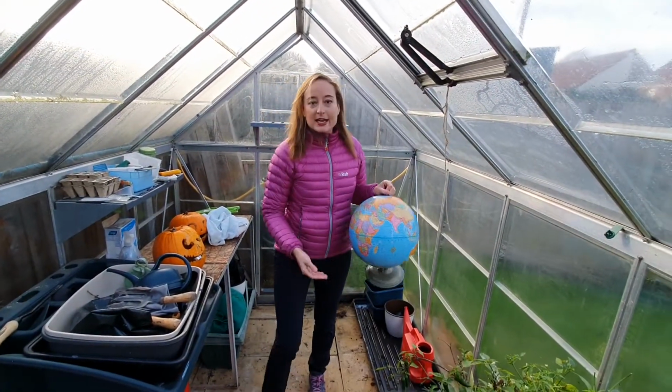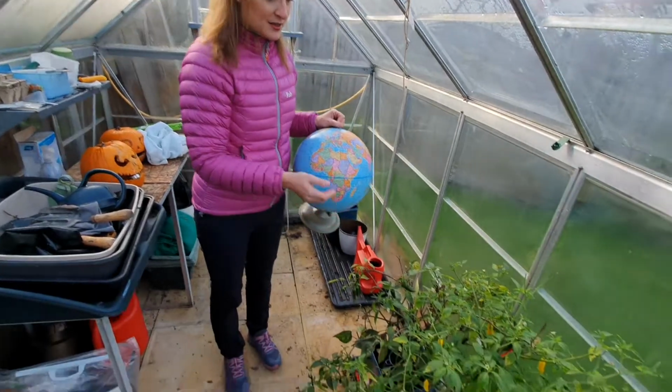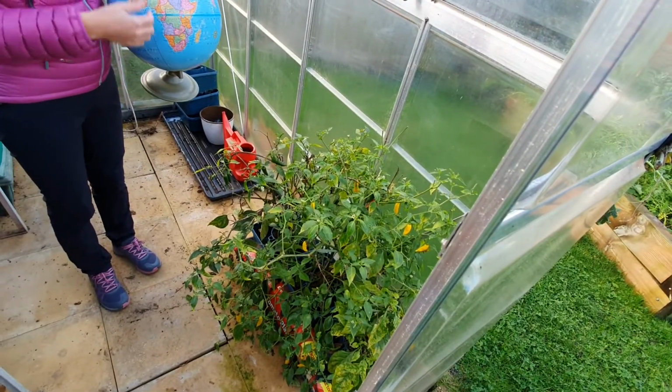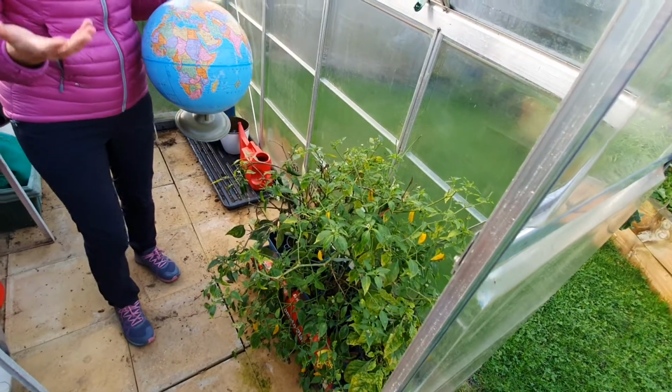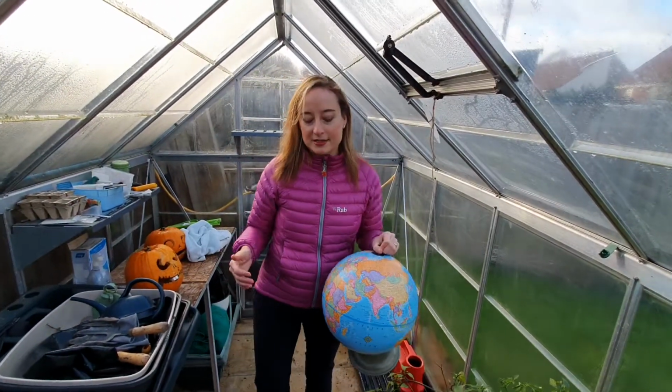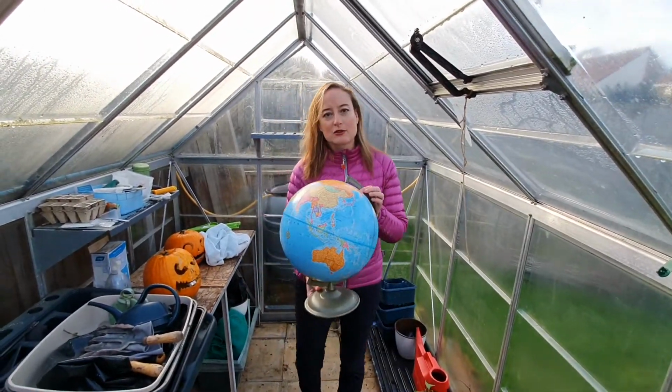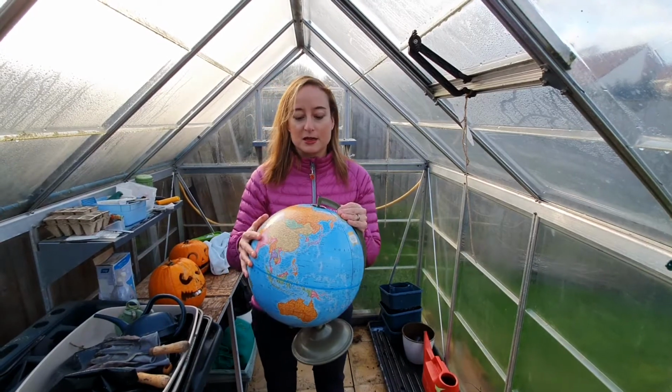Right, so you can see here we've actually got some chilli plants growing in the greenhouse, and they're able to grow in here because it's warmer than it is outside because of those trapped rays. So let's have a look and see how the greenhouse effect works in terms of the planet.